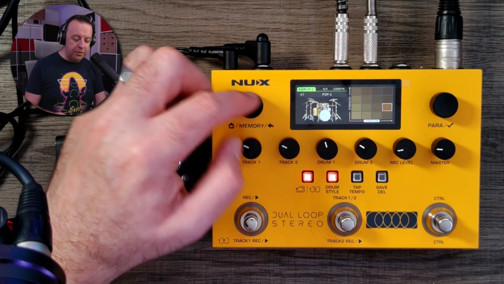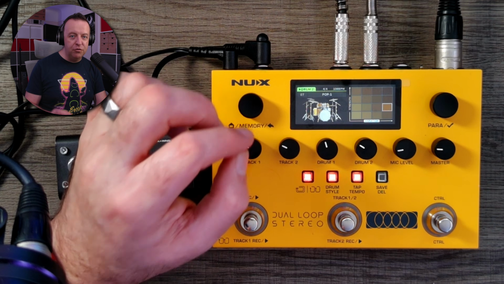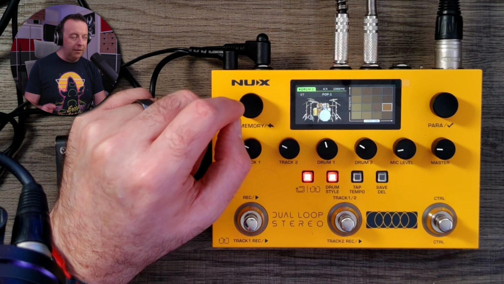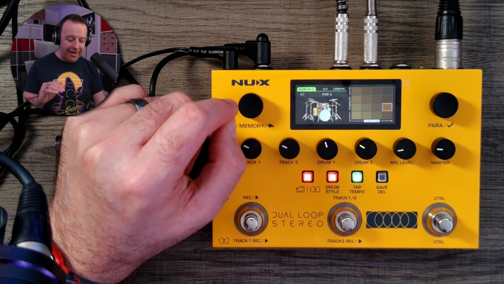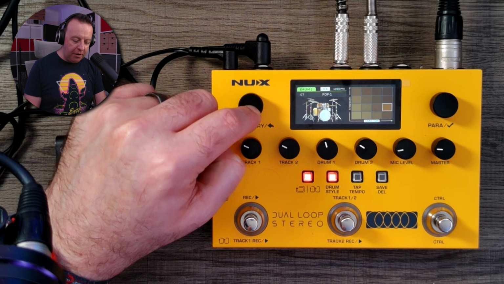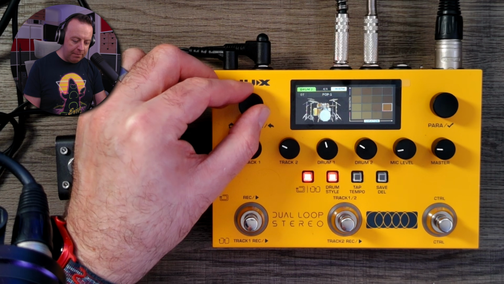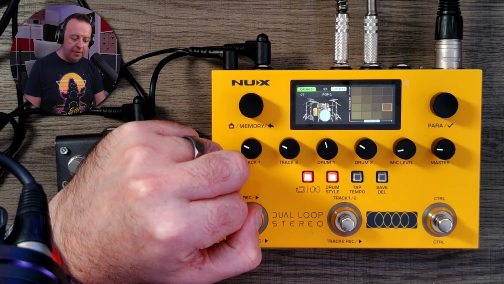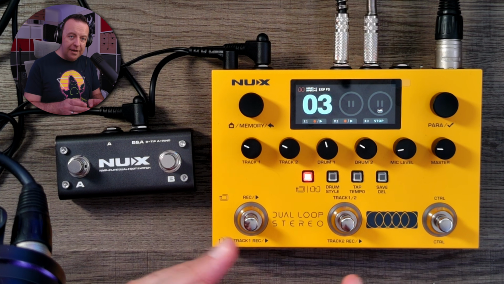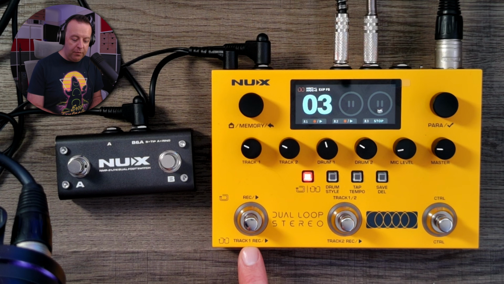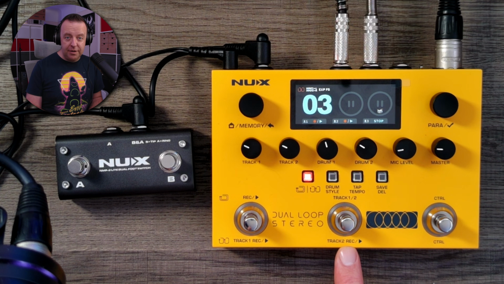Now, one thing you'll notice as well, as you change the kits, the drum BPM changes as well. Again, in an update, I'd like to see this so the BPM stays the same. So now what I've got to do is I've got to go back in and put the BPM back to where I want it to be. There we go. So depending on which one I select, drum 1 will obviously be with track 1 and drum 2 will be with track 2.